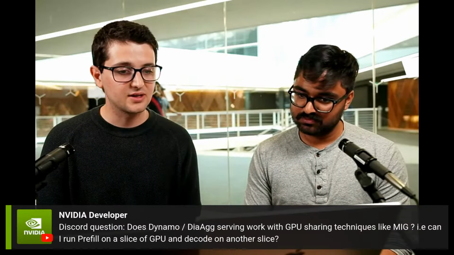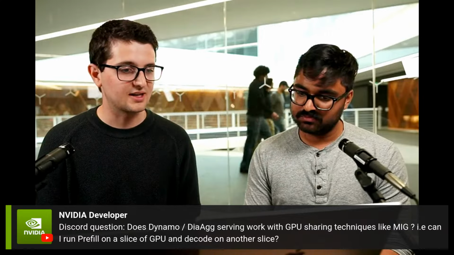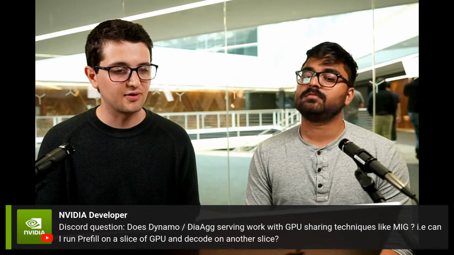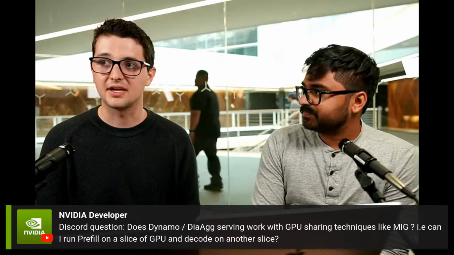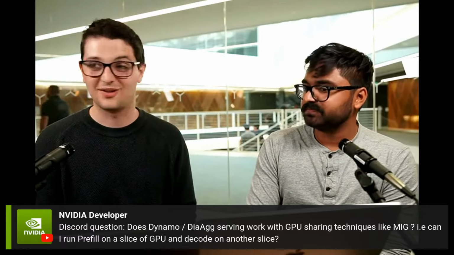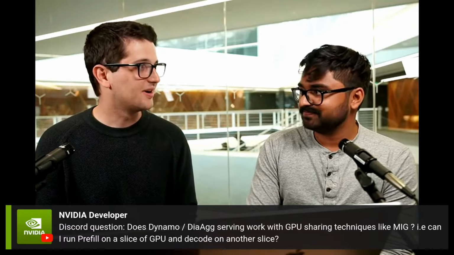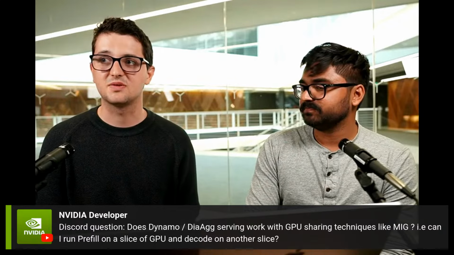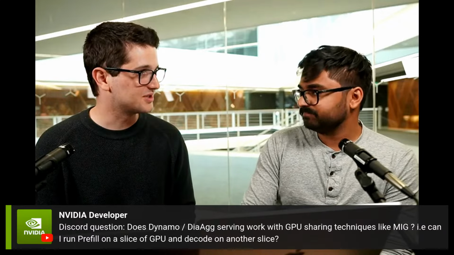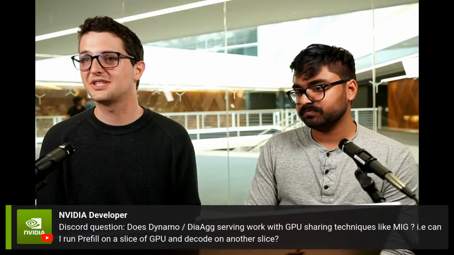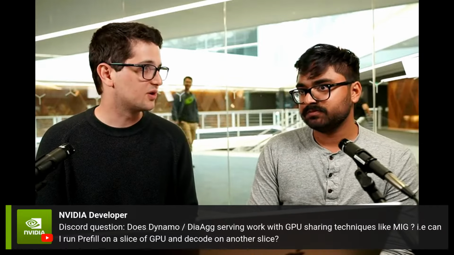Does Dynamo or disaggregated serving work with GPU sharing techniques like MIG, i.e., can I run prefill on a slice of GPU and decode on another slice? MIG is a great virtualization technology for those that aren't aware. However, the purpose of disaggregation is really to split out those two phases so they don't contend for resources. And MIG would result in explicit contention for resources. So it's likely that using MIG and Dynamo together wouldn't result in better performance, simply because, relative to the aggregated scenario, it wouldn't allow for the same type of resource sharing between the two phases.